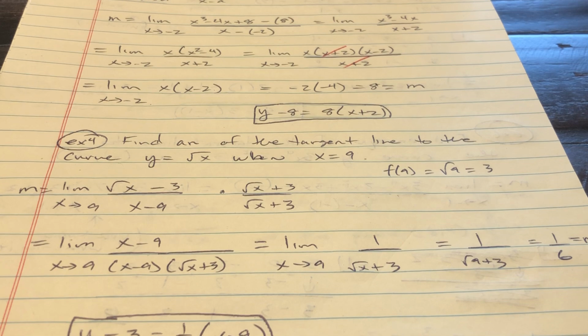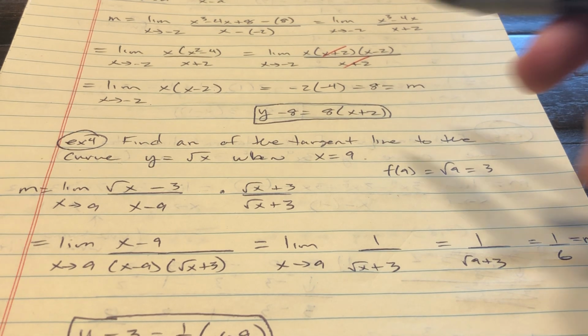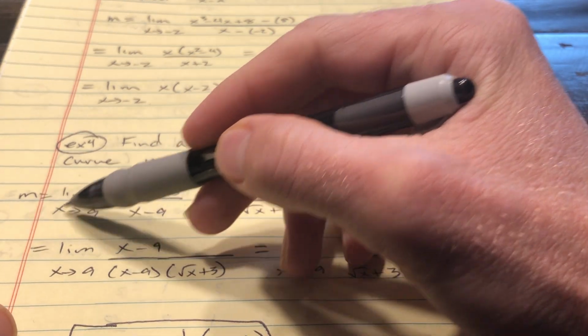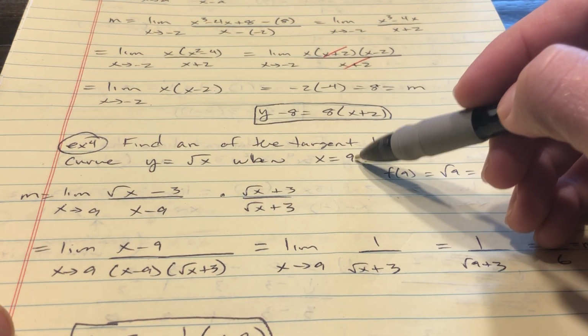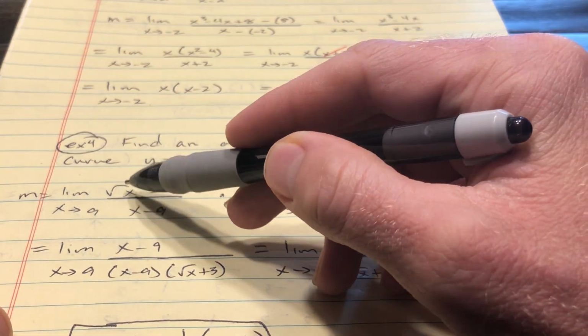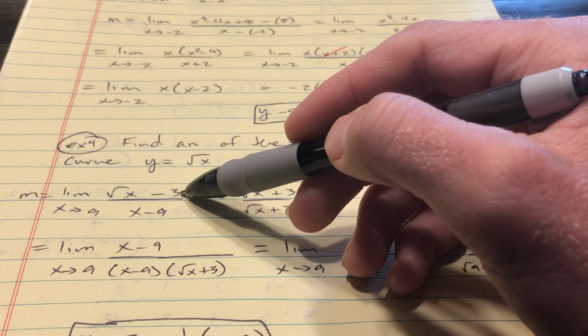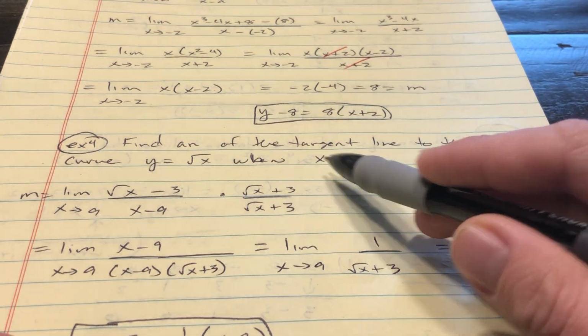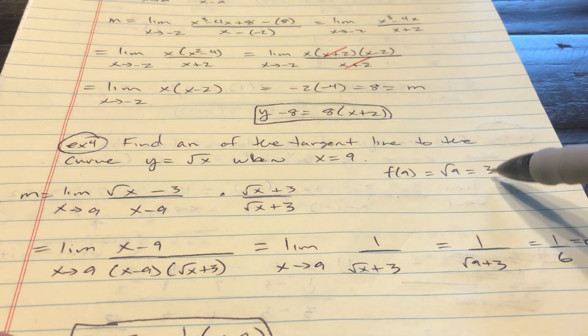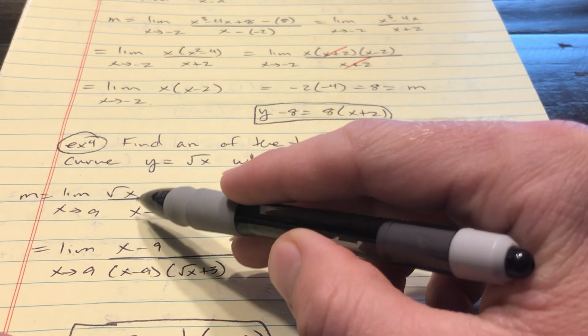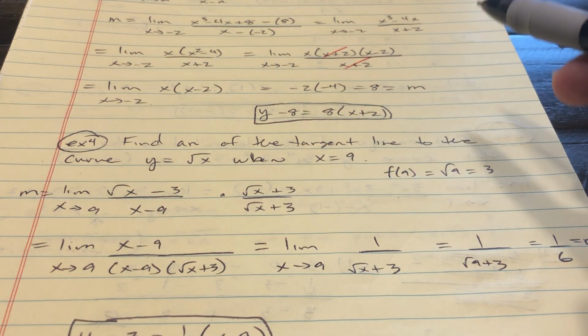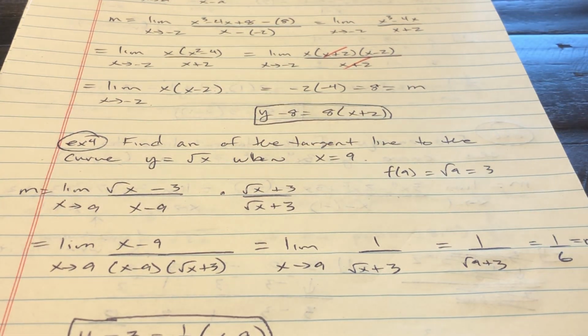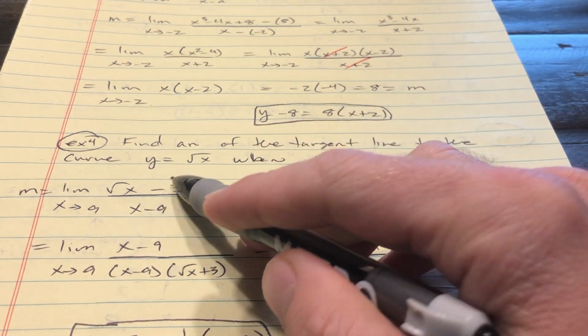So we're going to use the slope is equal to the limit as x approaches 9 of f of x minus f of a. Well, just plug 9 in for x. f of 9 is 3, so minus 3 over x minus, what's it approaching? It is approaching 9. So we've seen these before. You had a bunch of these in your last homework set.